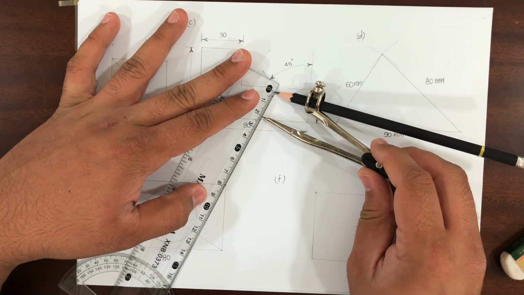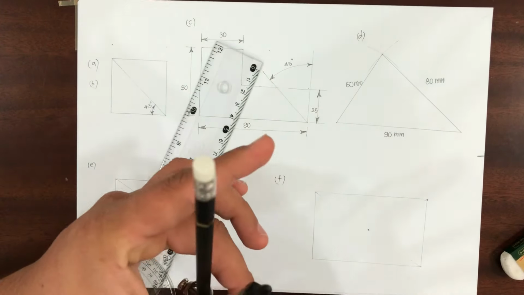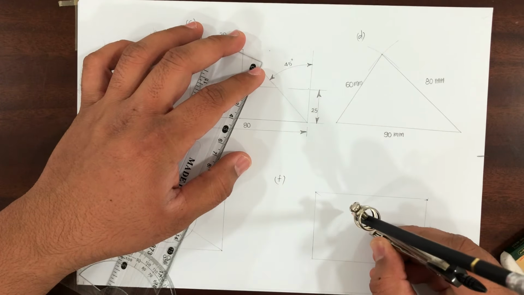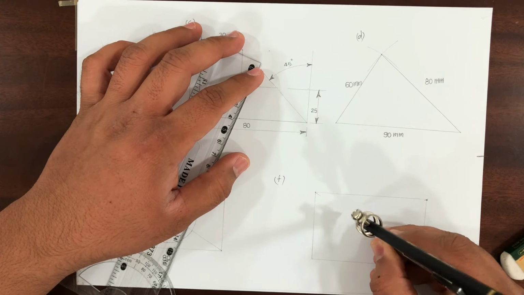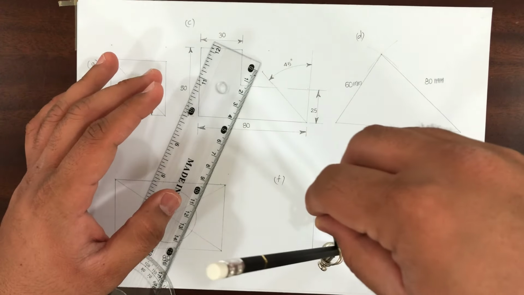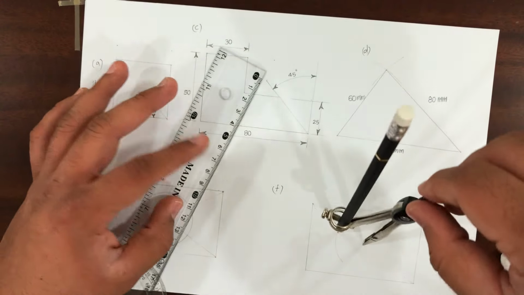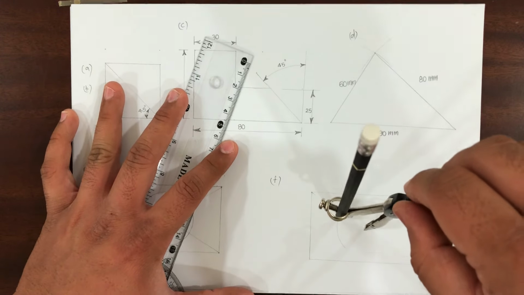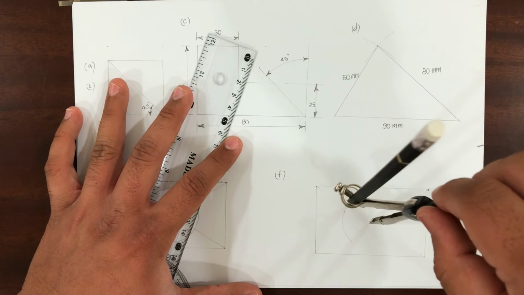a circle with radius 2 centimeter or 20 millimeters. Draw a circle. Make sure that it is fixed. Okay.